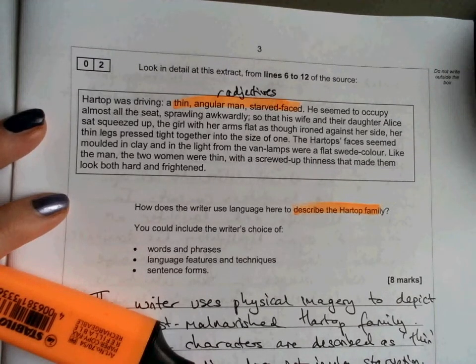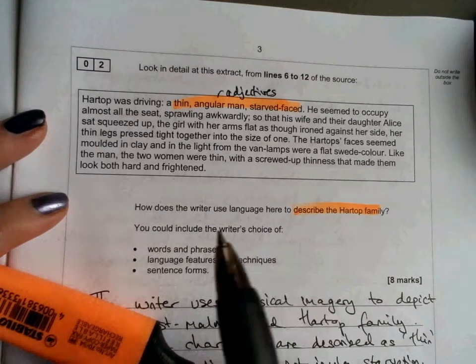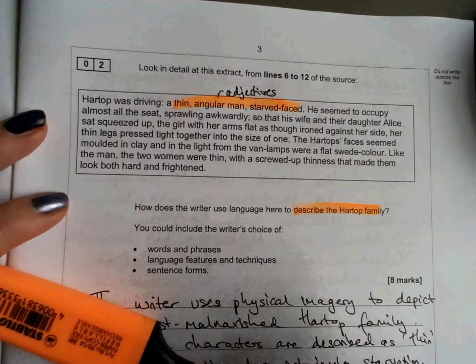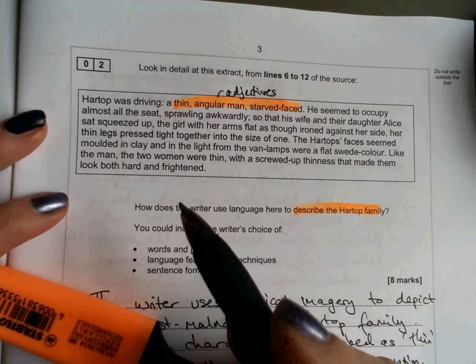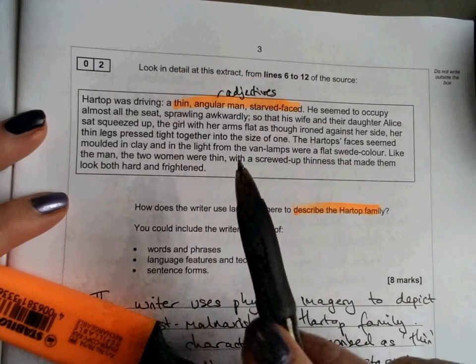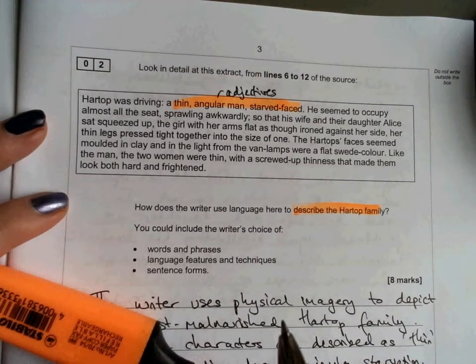Thin doesn't necessarily connote hunger, so those students took 2 and 2 and made 5. We can talk about starved-faced, which reinforces the sense that they're perhaps malnourished, underweight, but we can't actually associate hunger with that. So just be careful that you don't jump to conclusions.